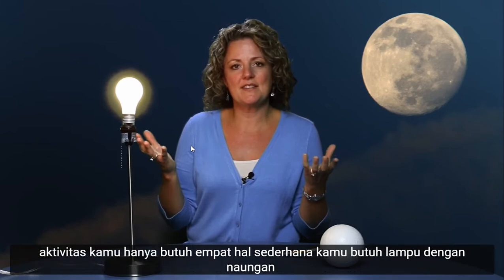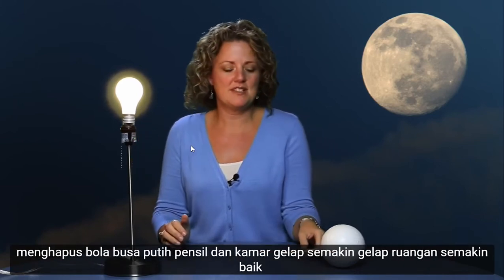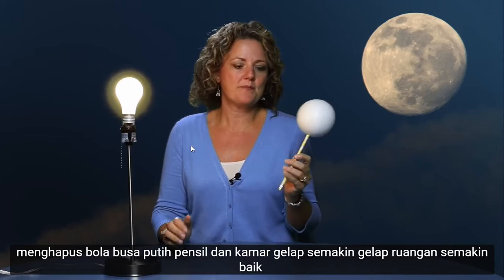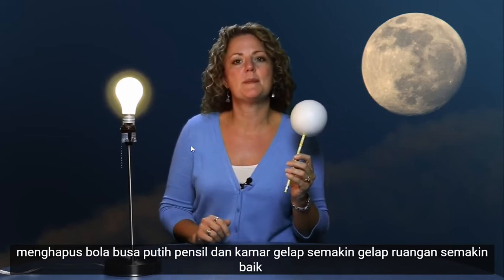Well, to do this activity, you only need 4 simple things. You need a lamp with the shade removed, a white foam ball, a pencil, and a dark room. The darker the room, the better.